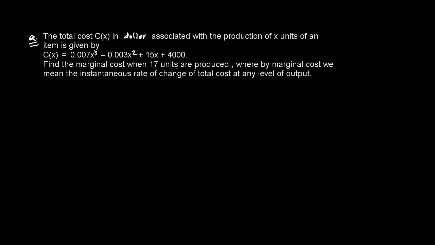Here we have another question of application of derivative, which is again related with the business. The question says the total cost C(x) represents the cost in dollars associated with the production of x units of an item. It means it's a factory which is producing some products, and C(x) gives the cost of production when you produce x units of product. So this is a function which gives you the cost of production.